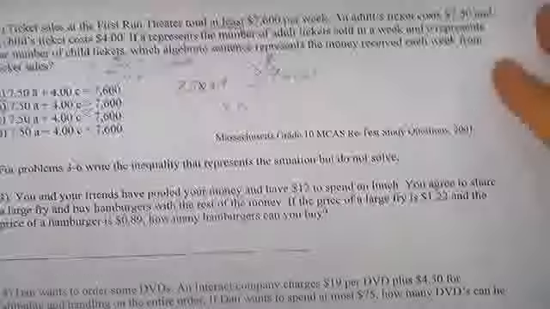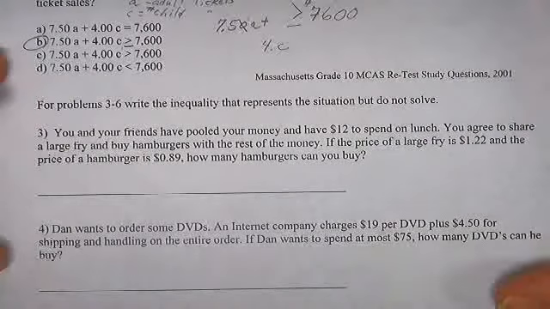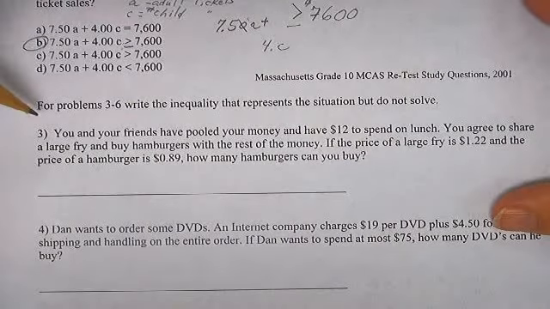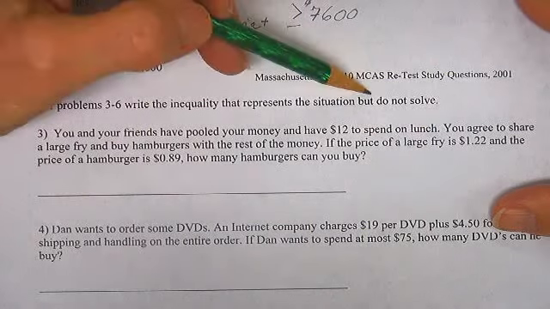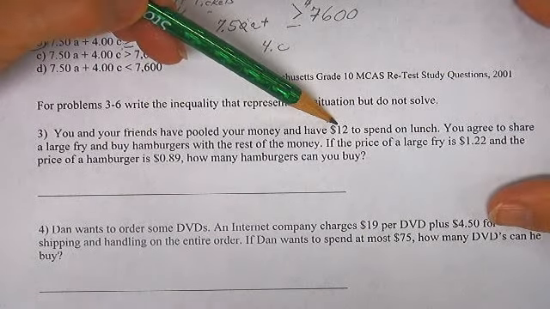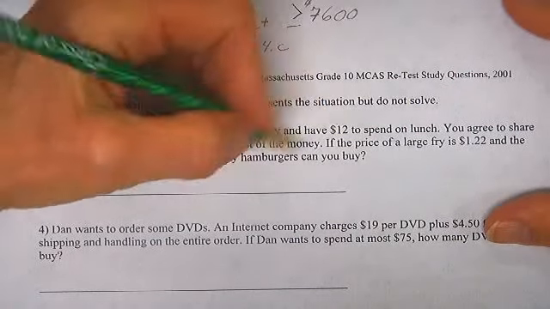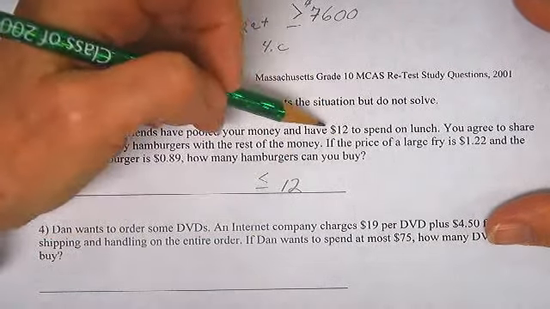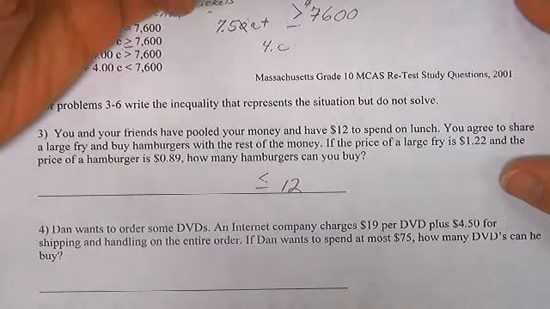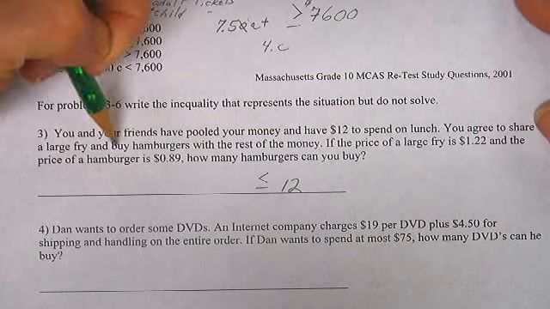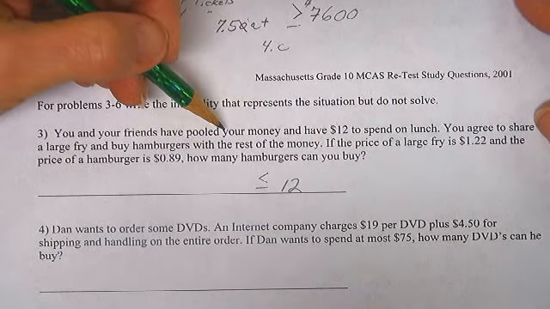Okay, a little more, then we'll be done with this page. Write the inequality but do not solve. We've pooled our money. We have $12 to spend on lunch. So, less than or equal to $12 because we have no more money. We're going to share a large fry and buy hamburgers with all the rest.